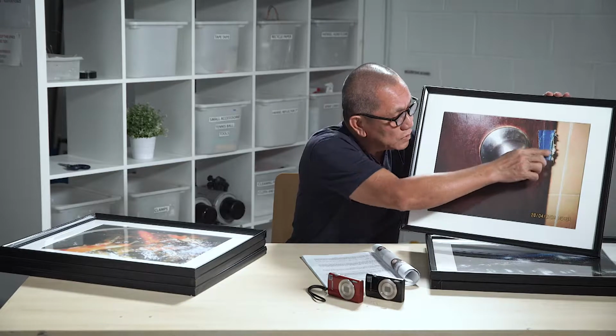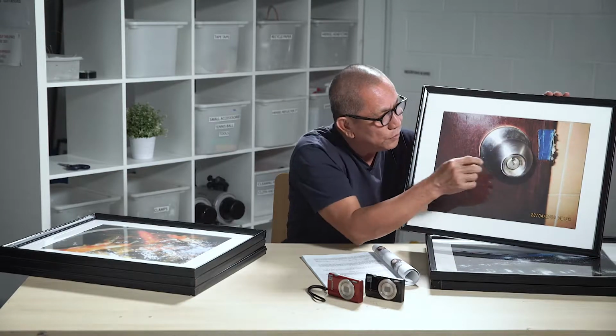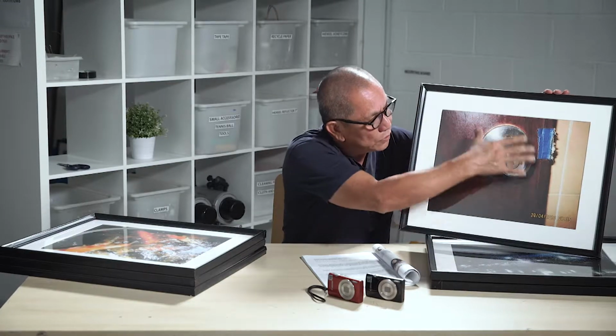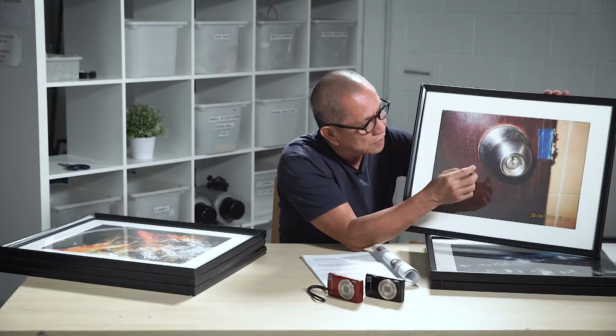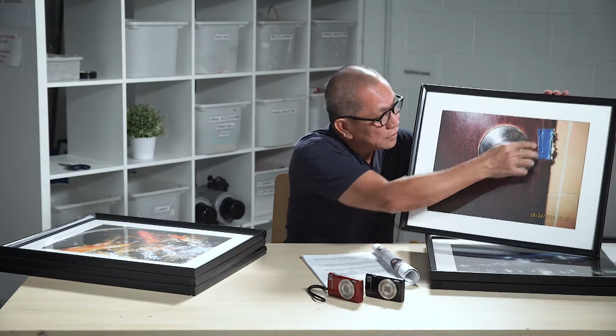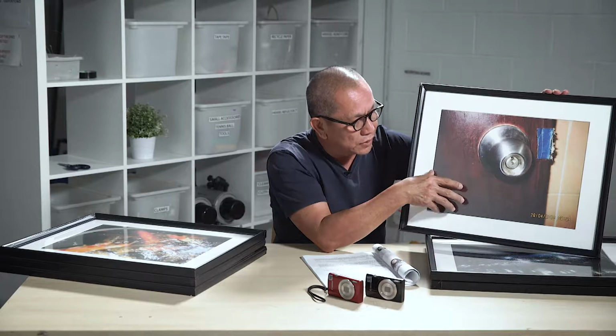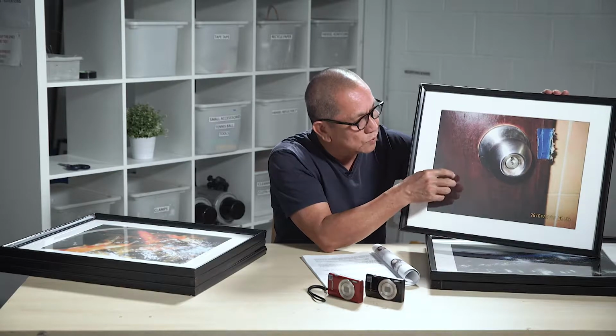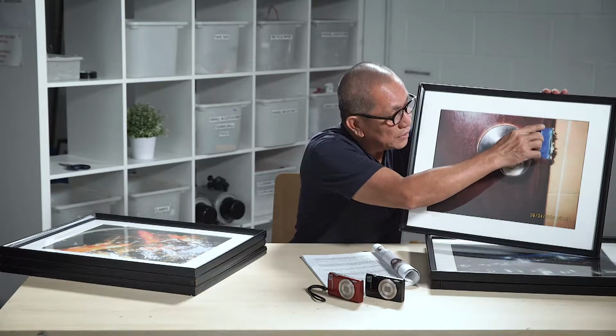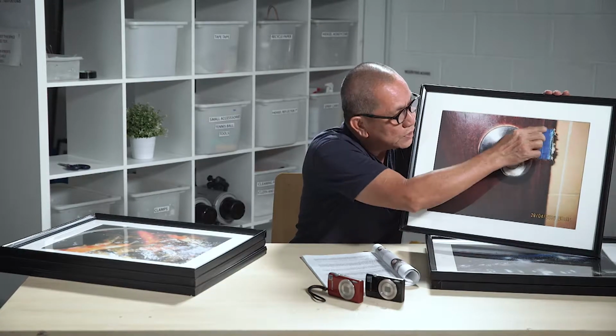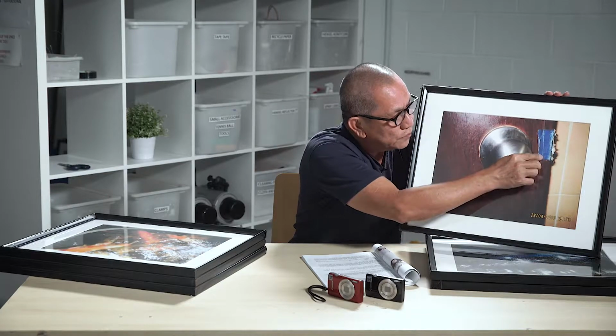But the story is the little blue duct tape on the door lock. He put the duct tape at the door lock just to make sure that, because he's a visually impaired person, he doesn't lock himself out of the room. So what they do is they put a piece of blue tape onto the doorknob so it doesn't lock them out.